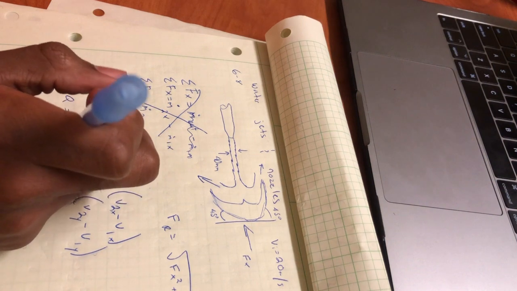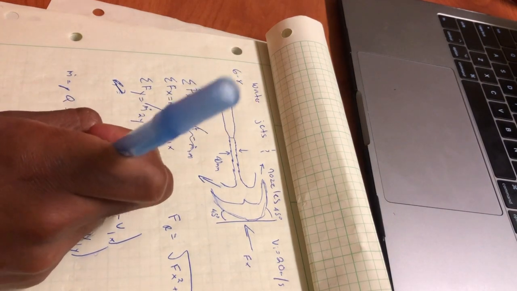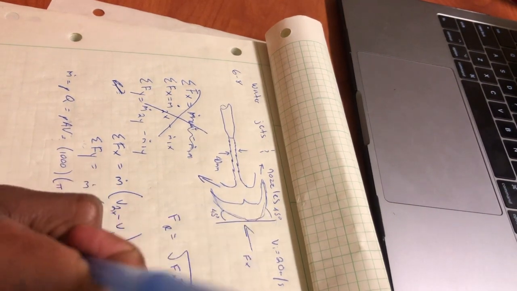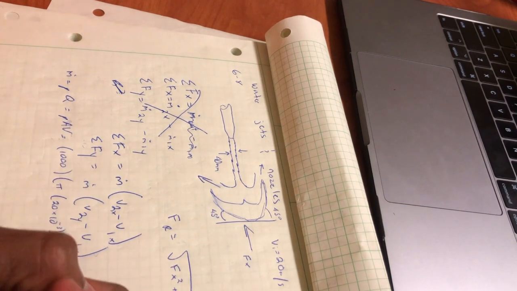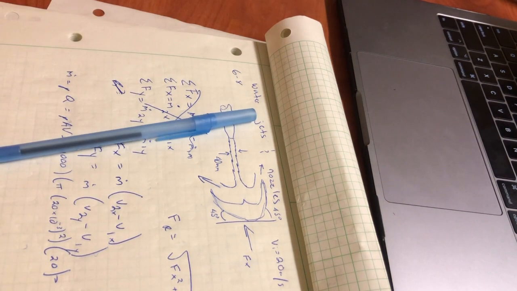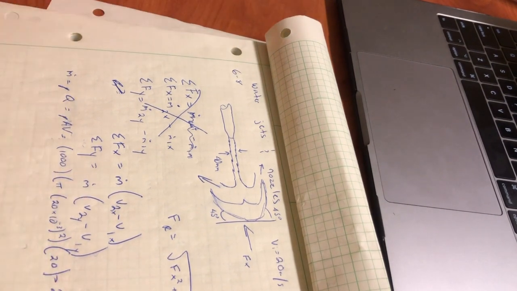In this case, this is water, and we are doing SI, so it will be 1,000 times pi times 20 times 10 to the negative 3, respect the negative, respect the units, times velocity, which is 20, and that would equal 25 kg per second.